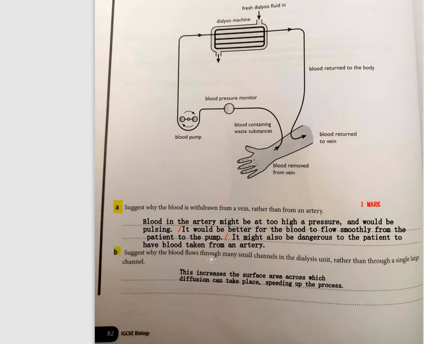Suggest why the blood flows through many small channels in the dialysis unit rather than through a single large channel. So what they're actually referring to, the many small channels, are these very small channels rather than a single large one, because it increases the surface area across which diffusion can take place, it speeds up the process. Exactly.